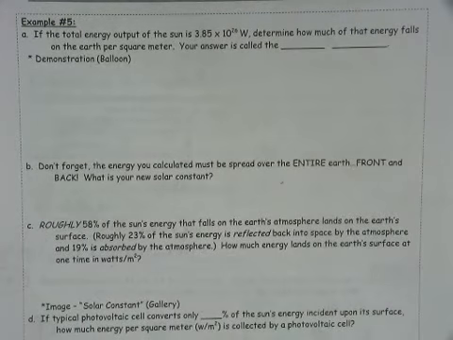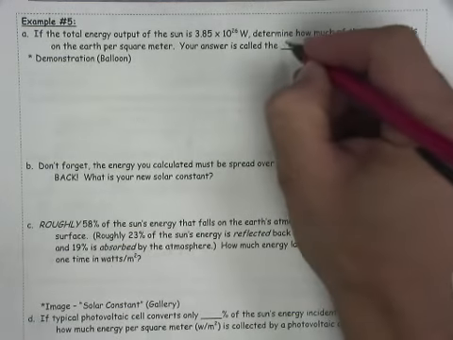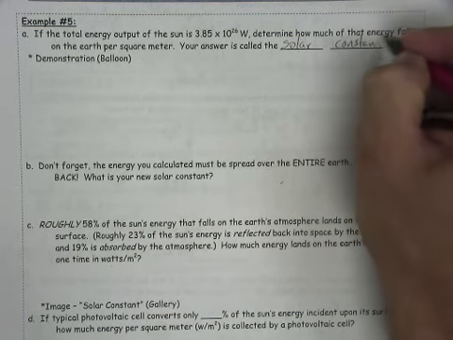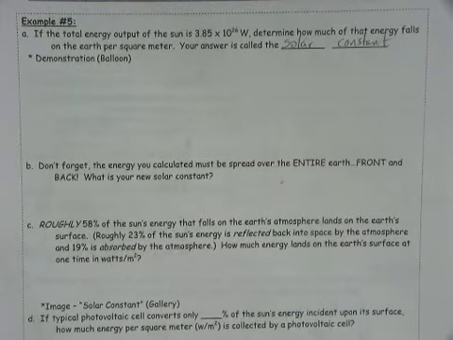All right, so the first part says if the total energy output of the sun is 3.5 times 10 to the 26 watts, determine how much of that energy falls onto the Earth per square meter. And your answer is called the solar constant. So let's get that down first. So we got solar constant here. That answer, when we get it here, is called the solar constant, which is basically how much energy per square meter falls on the Earth.